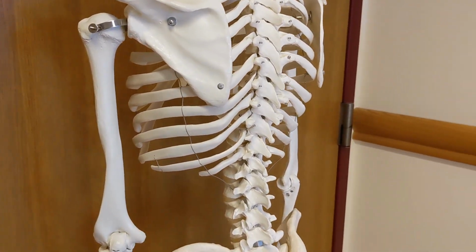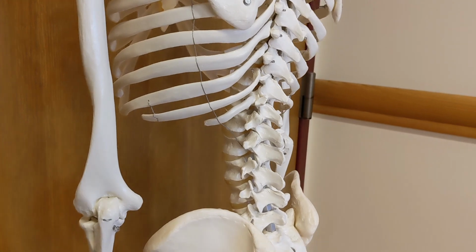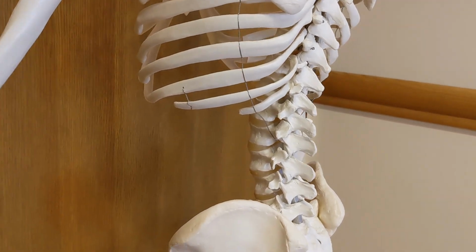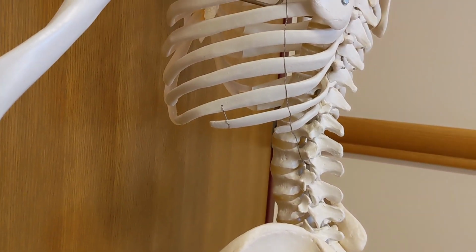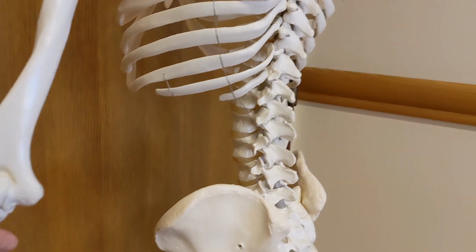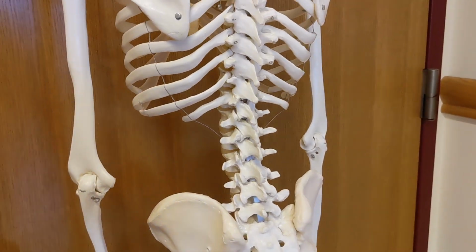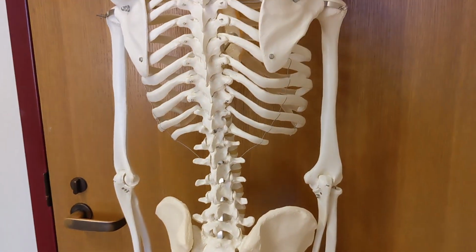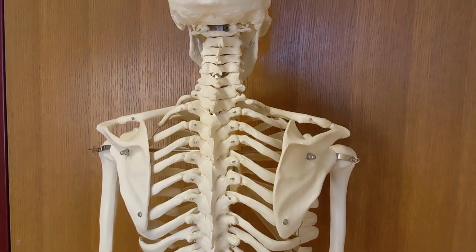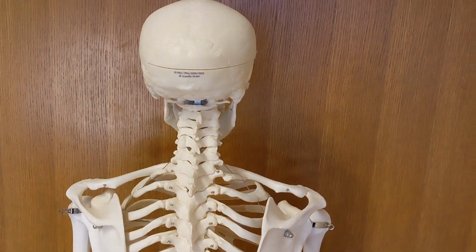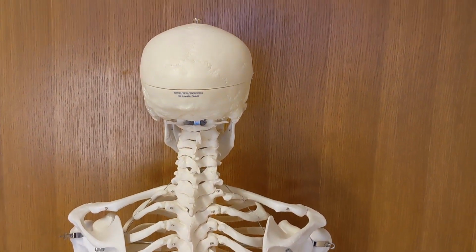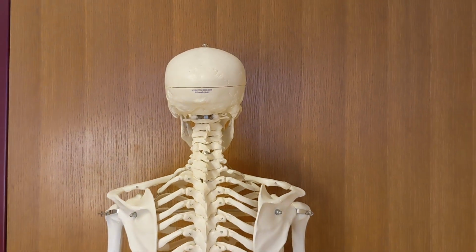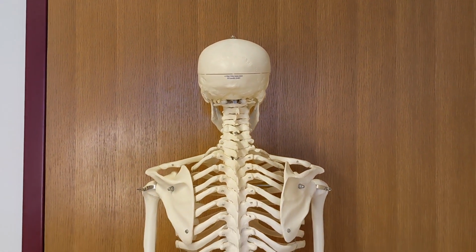Down here you've got your nice rib connections, including your two floating ribs. Those are the two that don't connect to the sternum in the front. Back up to top of the head. So I hope that was a helpful little tour of Stan the Skeleton Man.